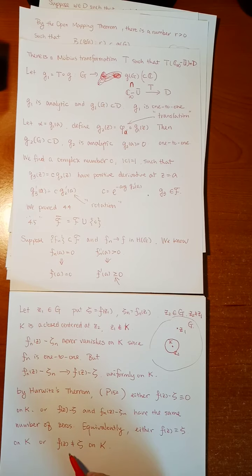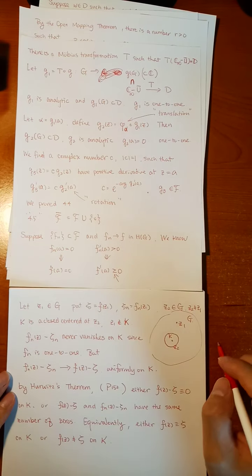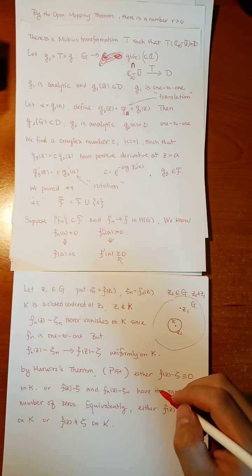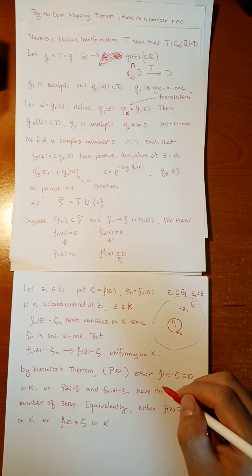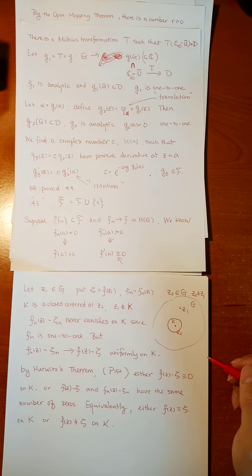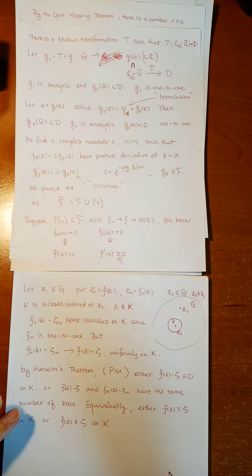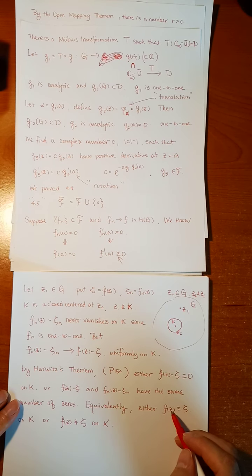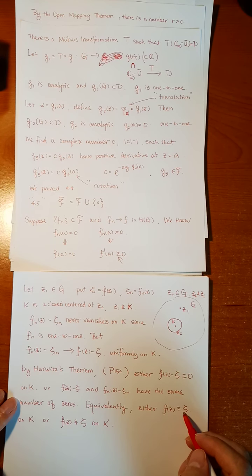So this never vanishes, no zero, so it's not equal to theta on K.